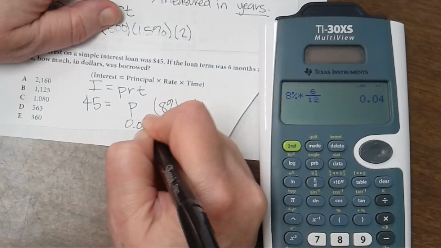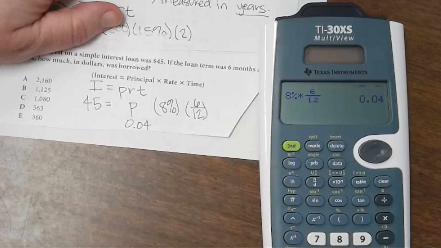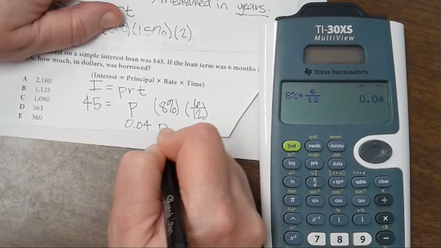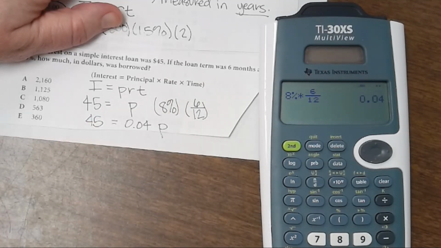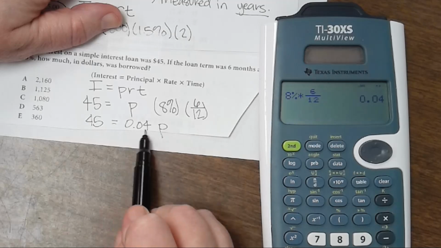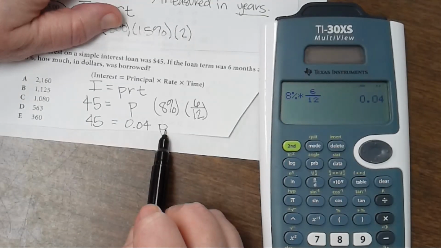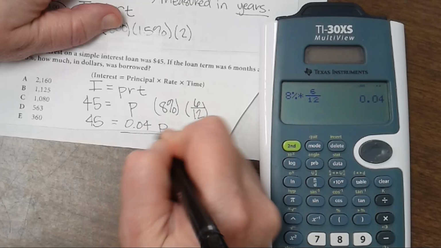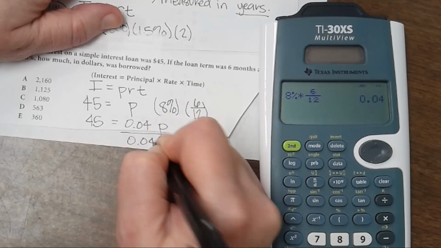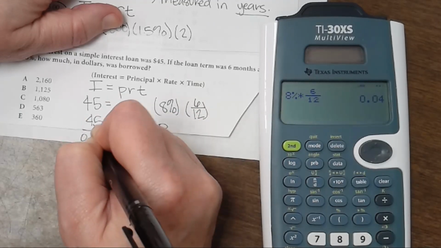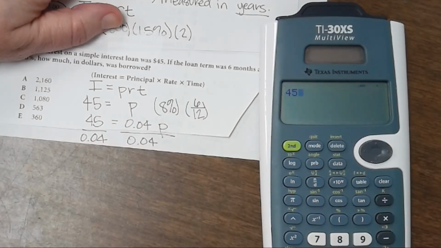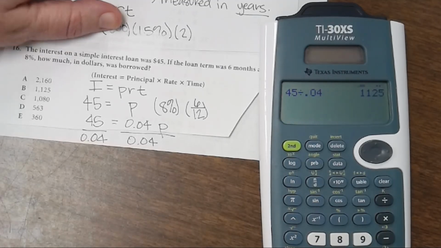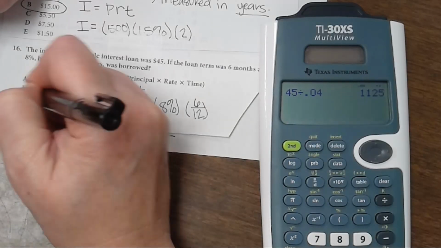I'm going to write this correctly now, because usually we would do that and then write times P equals 45. And now we're just going to solve it like an equation. If I have 0.04 times P, the way to get rid of that is to do the inverse operation, which is multiply, or I'm sorry, divide. We already are multiplying. We're going to divide by 0.04. So in my calculator, 45 divided by 0.04 equals $1,125. The answer is B.